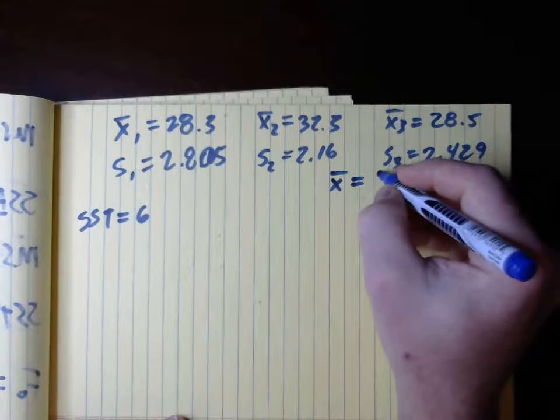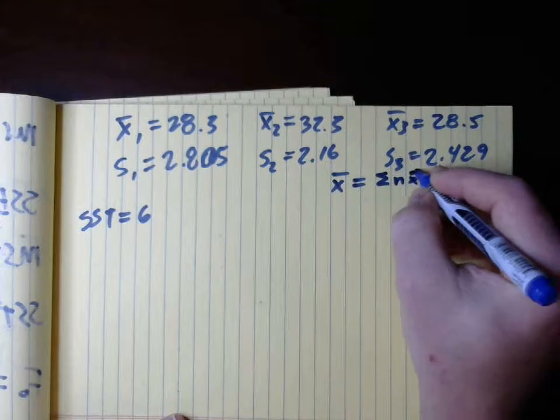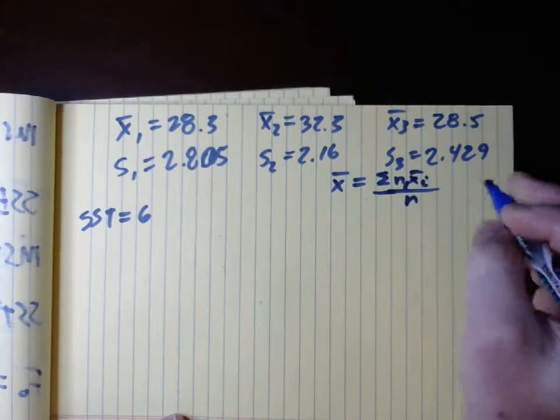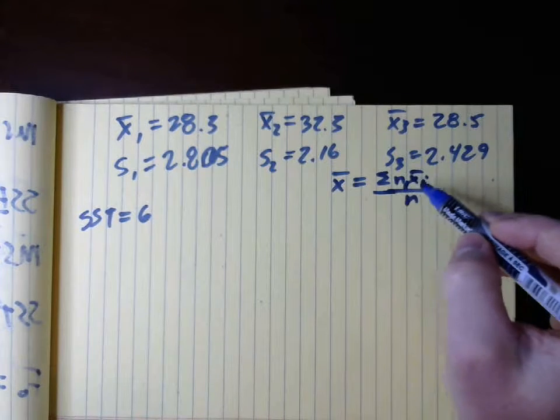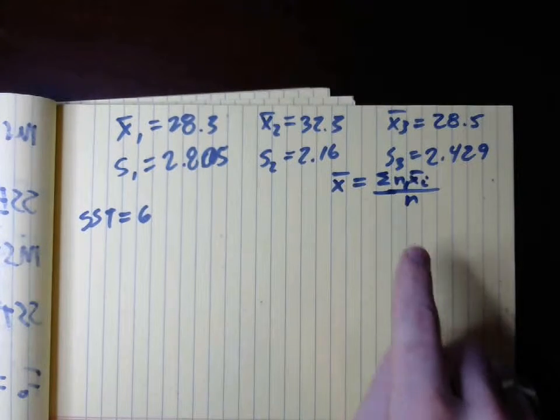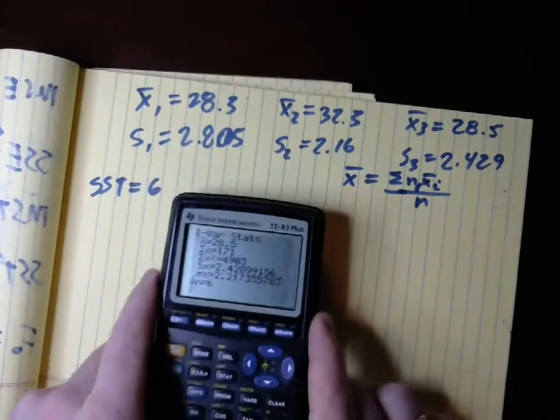But in general, you would be using the sum of n_i times X bar i over all of n. You would want to use this equation to find the appropriate X bar. And they actually show you this equation on problem 4. I remember seeing that. Anyways, I'll just show you using the equation.